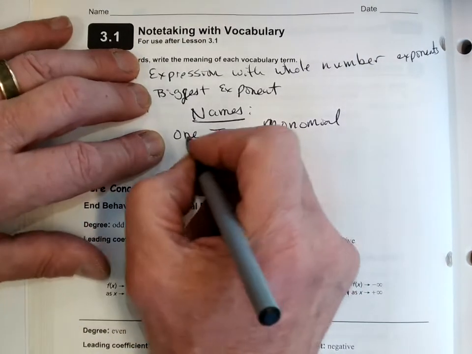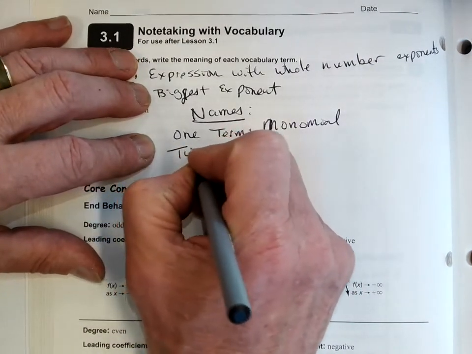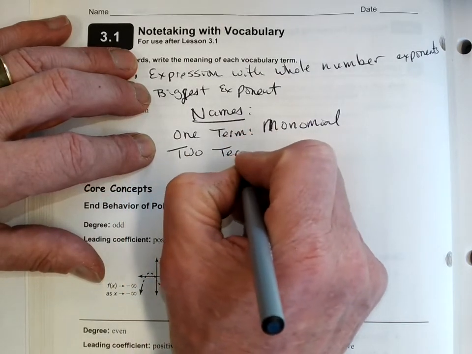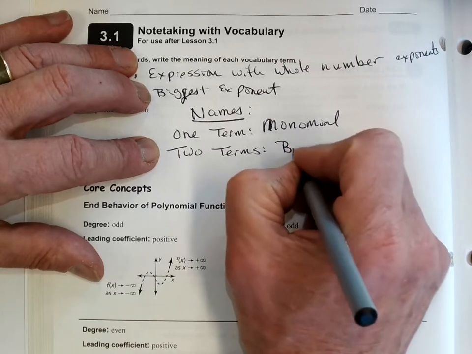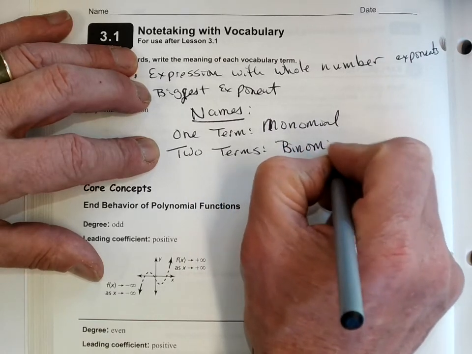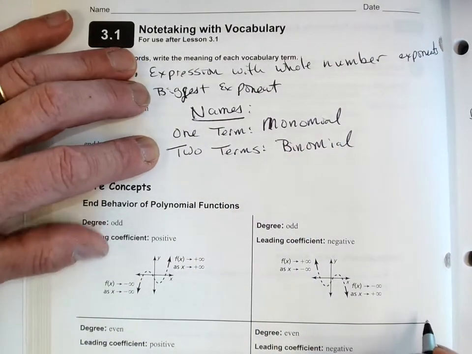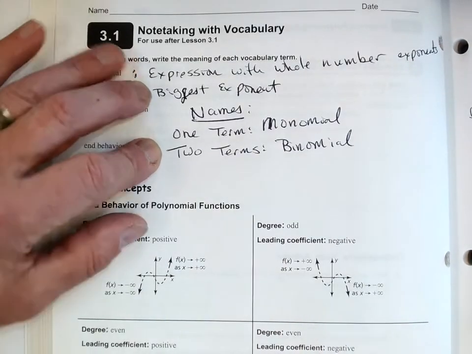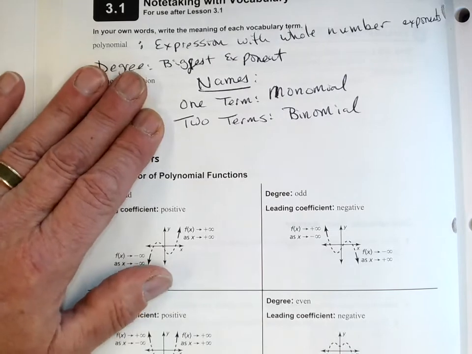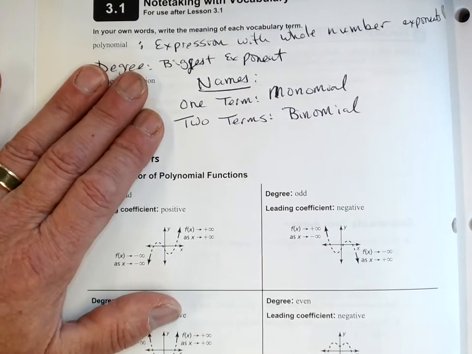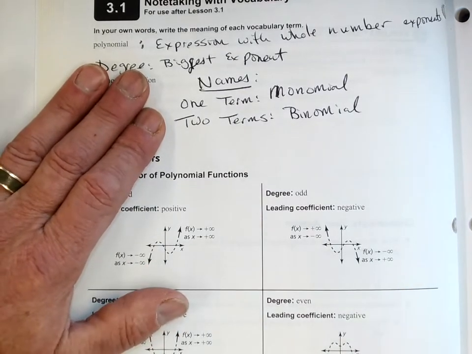If it has two terms, it's called a binomial. Like a bicycle. Mi bicicleta. Francisco, that took me a long time to be able to say that. It did. I had to work on that one. But I love my bicycle, so I worked at it.